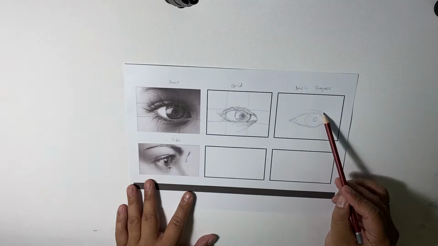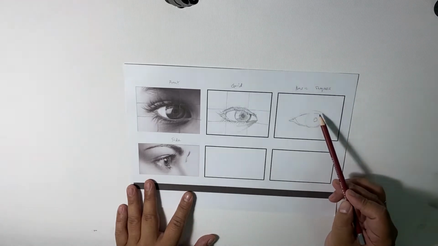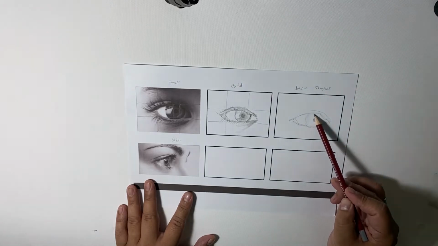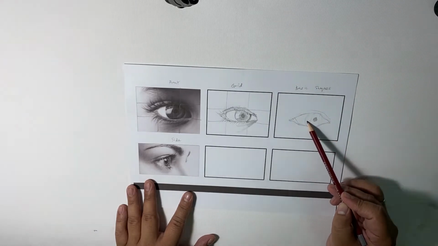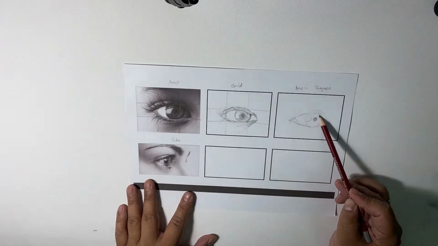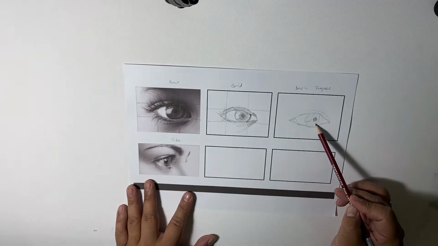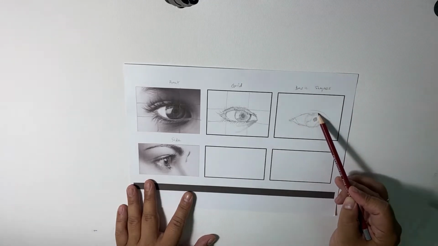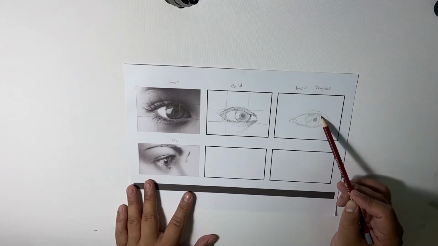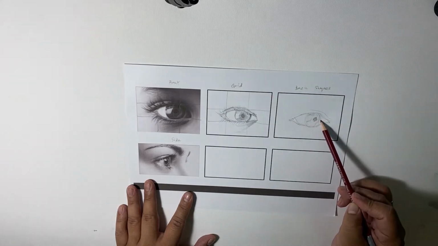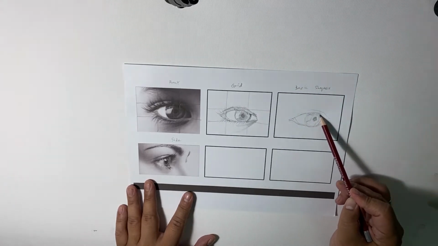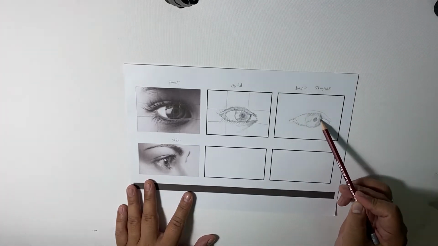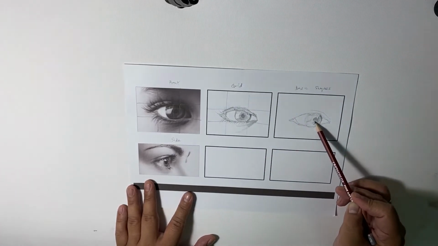For the eyelids, the steps are pretty much the same. Okay, we just identify where it's supposed to be the brighter part. Okay, where are we supposed to shade? Okay, the eyelashes again, on the reflection. Okay, the darker part of the eye, and then we continue shading. Okay, the lighter part, slightly darker.